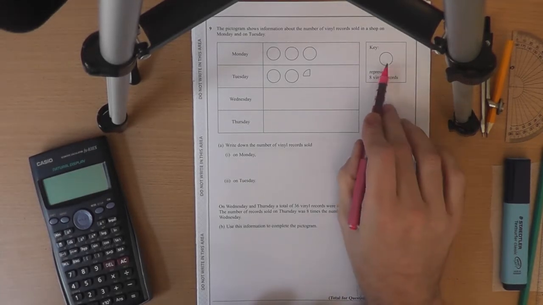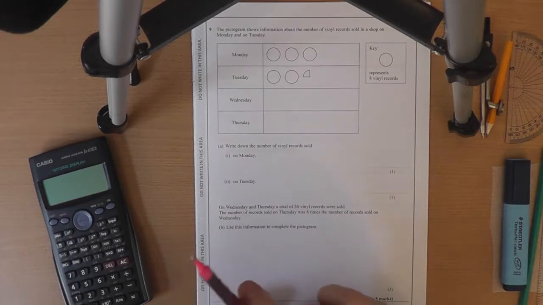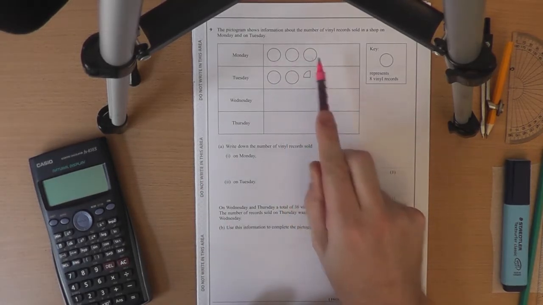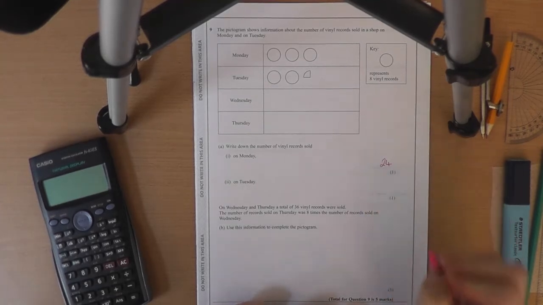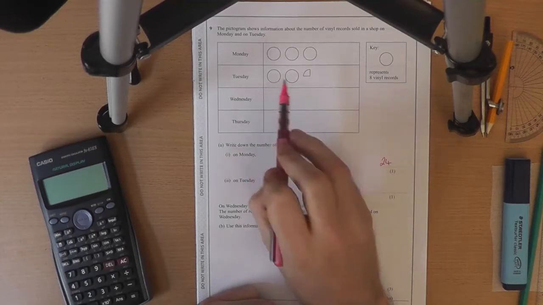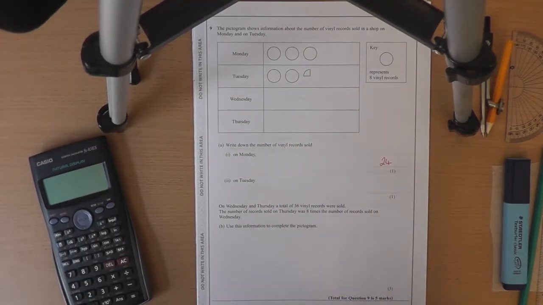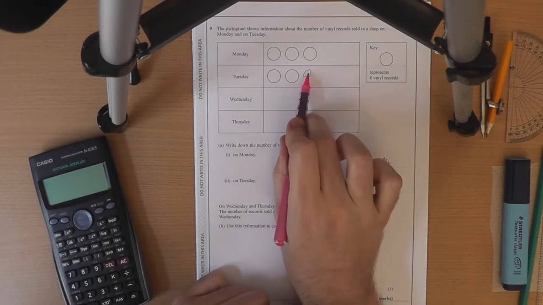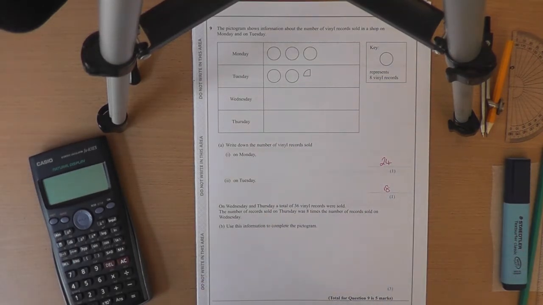Okay, so from the key, the circle is 8 vinyl records. So on Monday we've got 1, 2, 3 sets of the circle, which would be 8, 16, 24 vinyl records. And part 2 on Tuesday. So on Tuesday we've got 8, another 8, that's 16, and then a quarter of a circle. If the full circle is 8, a quarter of the circle must be 2. So 8 and 8 is 16, 17, 18 vinyl records sold on Tuesday.